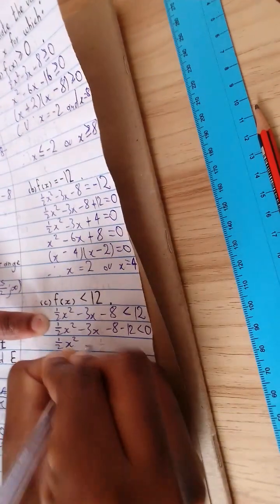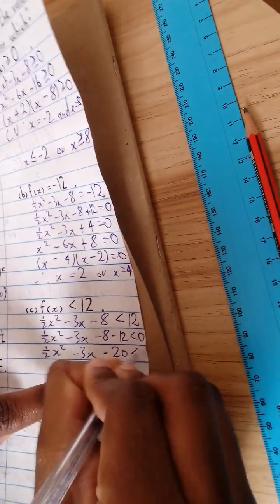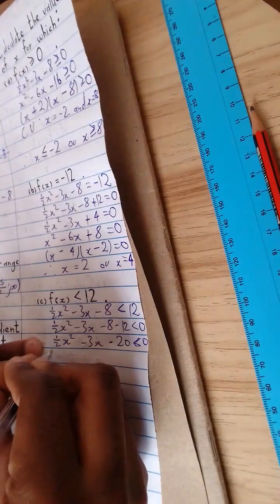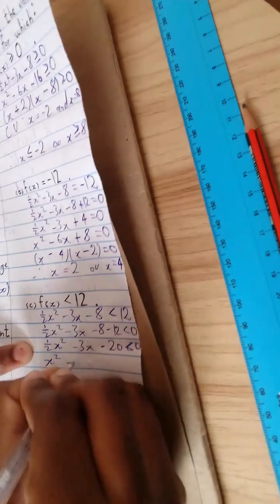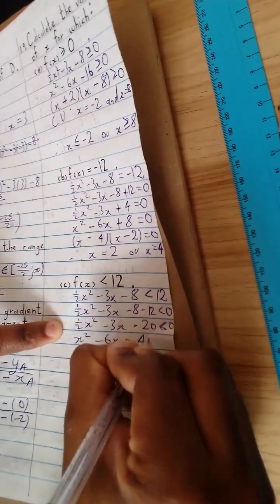So half x squared minus 3x minus 8 minus 12 is negative 20. Multiply everything by 2, we get x squared minus 6x minus 40 is less than 0.